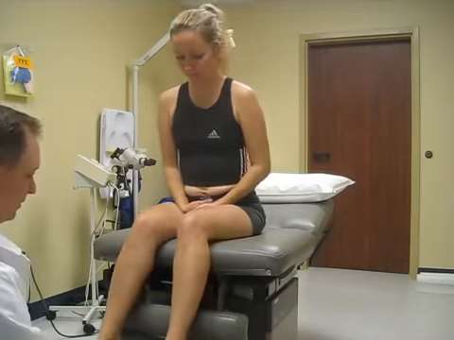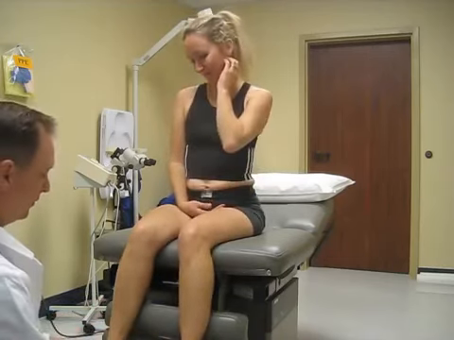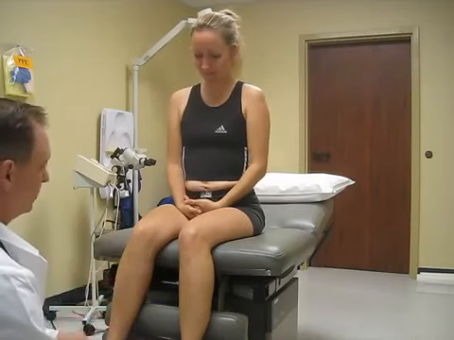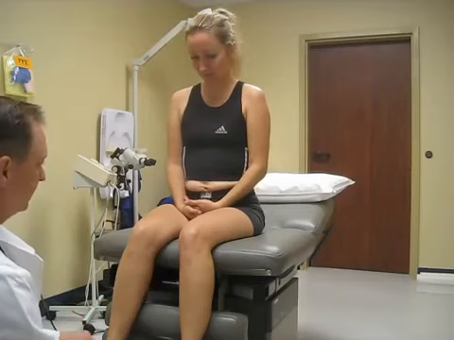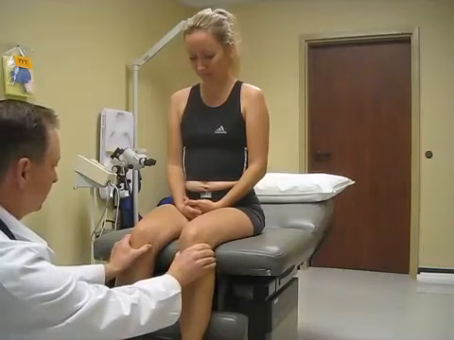Good. Now we're going to assess against resistance. Press into my hand. Good. Press into my hand. Good. Resistance is 5 out of 5. I'm going to inspect and palpate the joints of the knee, looking for redness, swelling, deformity, tenderness, nodules, crepitus, and symmetry. And everything looks great.